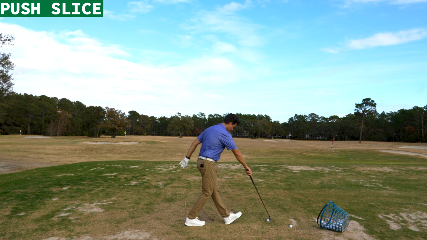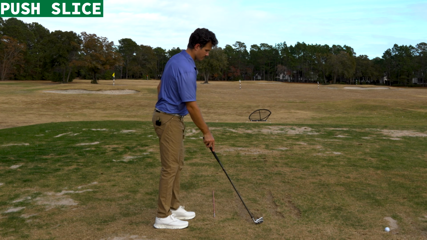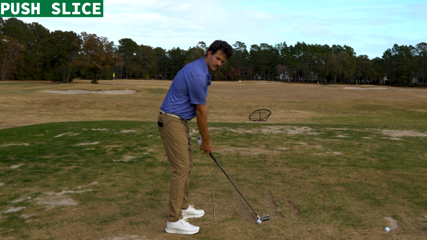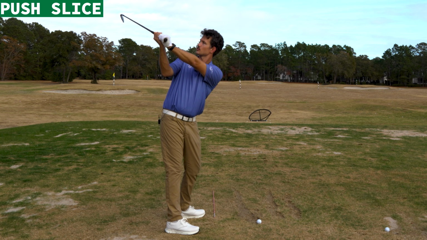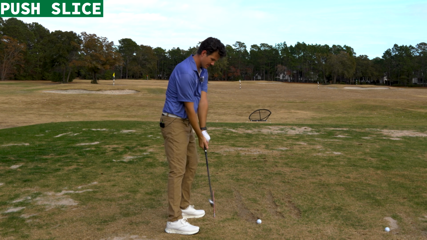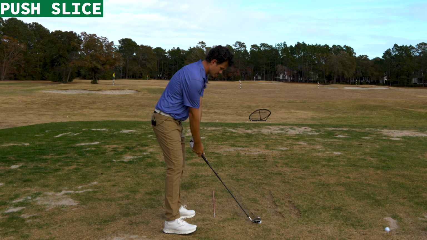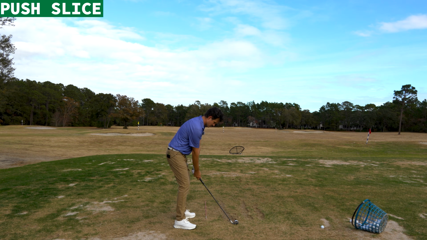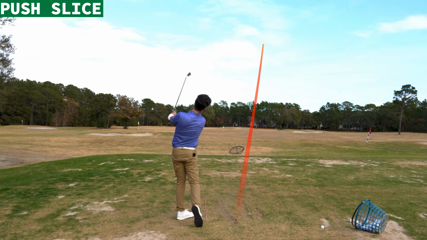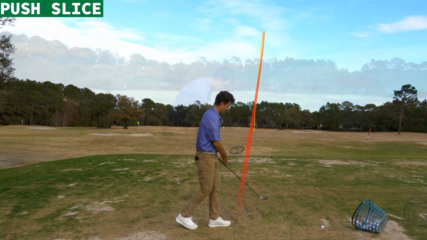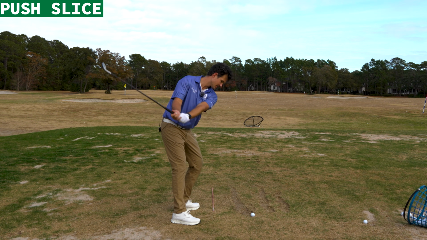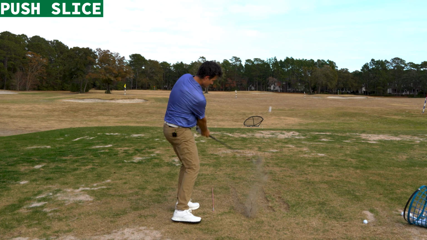I work on closing my club face. A lot of times golfers that slice, when they swing back, they open the face. It's too open at the top, and even if they had a good swing path, they'd be open. So I could swing like this, in to out, and I could still hit that ball starting right and then curving right. So you have to work on getting that club face close to the path.